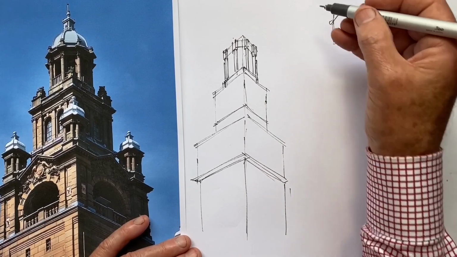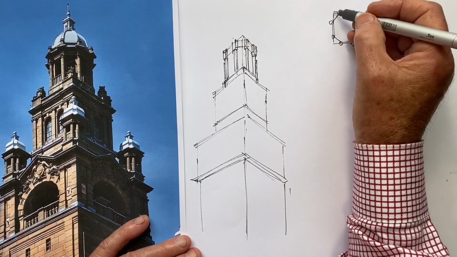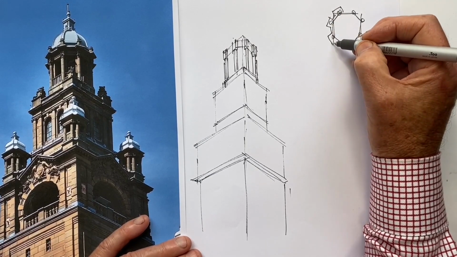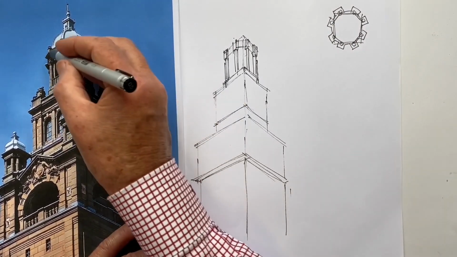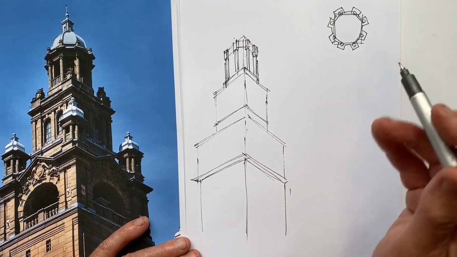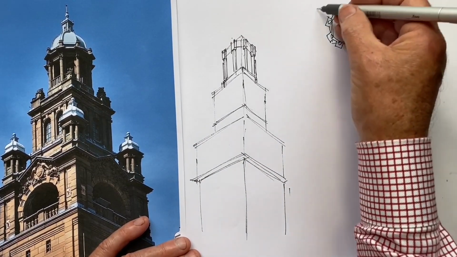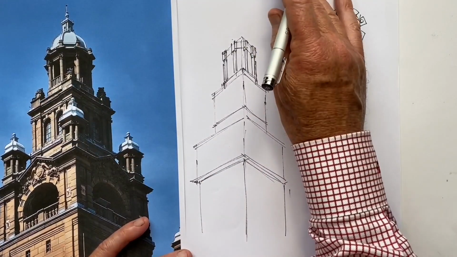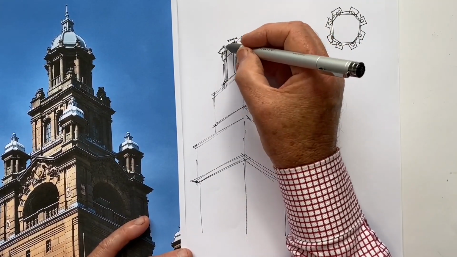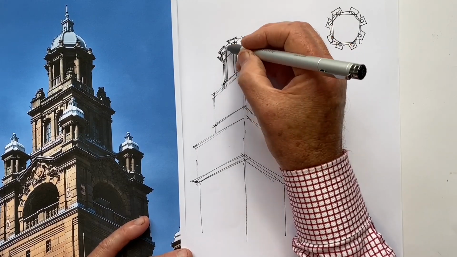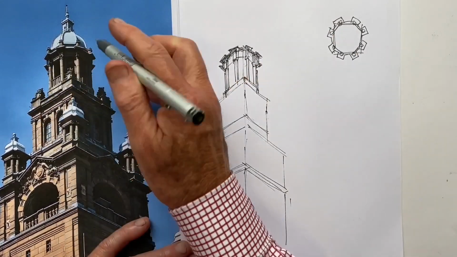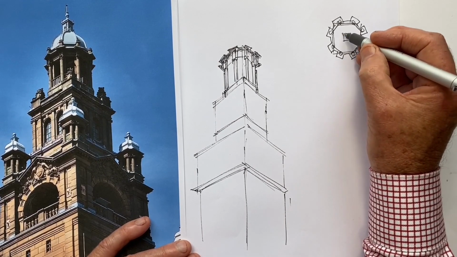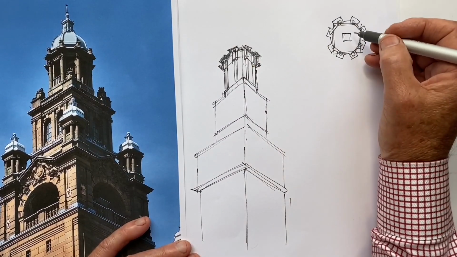And then above each column we have the cornice actually coming out. And again, this can be quite a tricky shape to draw, but if I can imagine in my mind how it's formed, it gives me a better chance of accurately capturing this detail. And then on top of this, I actually have another small box as the bottom part of the very top of the tower.